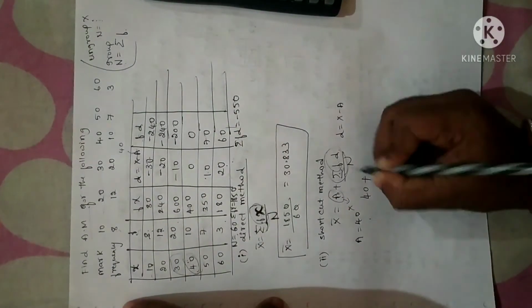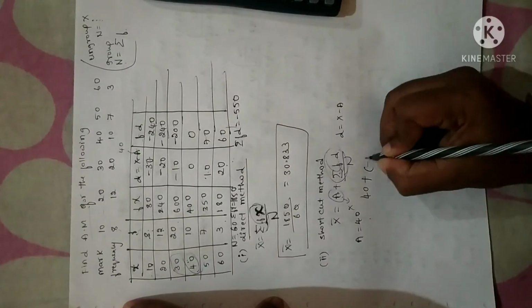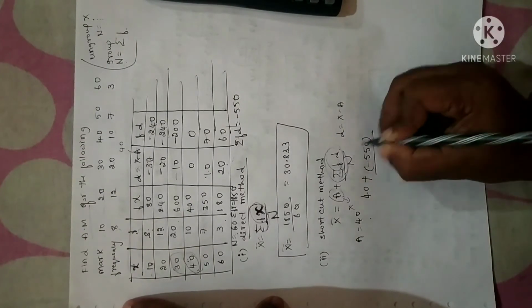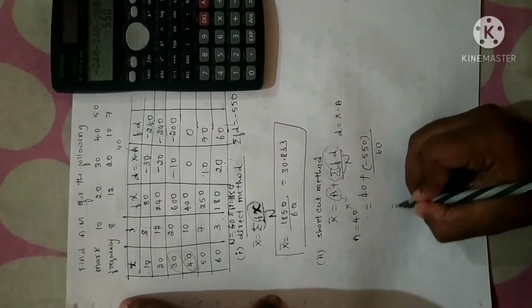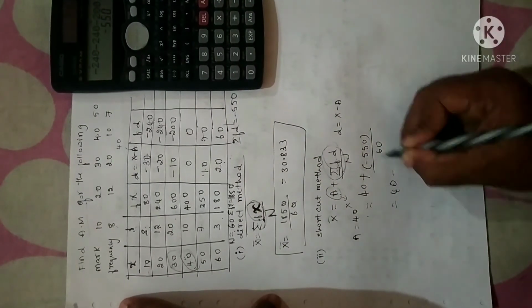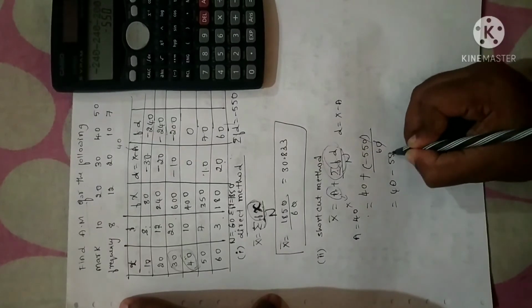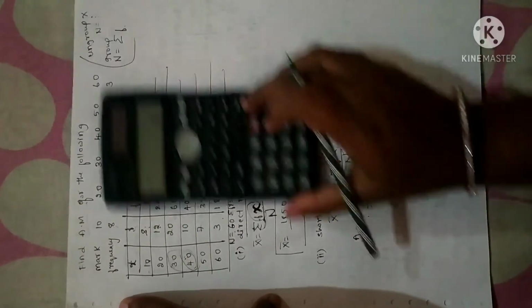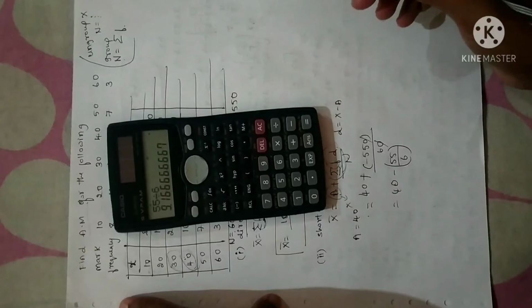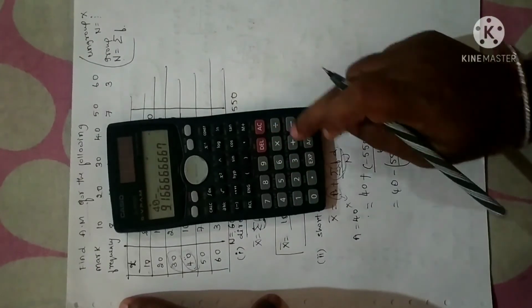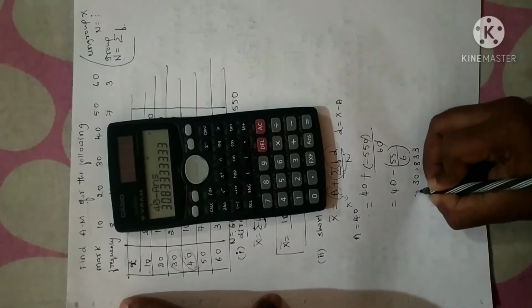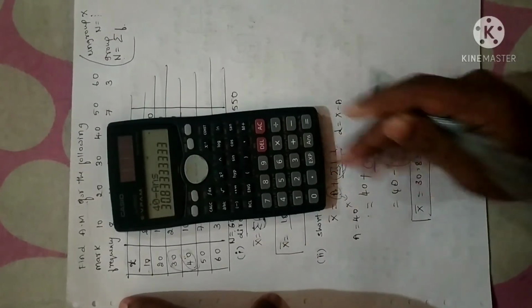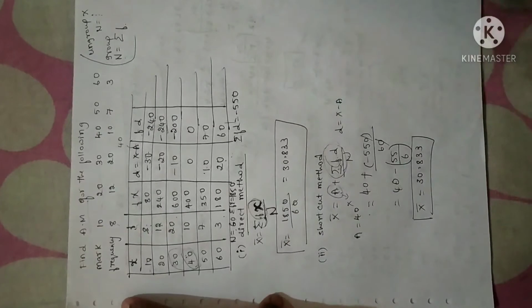A value is 40 plus sigma FD, which is minus 550, divided by n, the total sum, that is 60. Fine. So let me calculate here: 40 minus, 550 and 60, the zeros get cancelled. You will get 55 by 6. So let me simplify, 55 divided by 6. So 40 minus the answer will give us 30.833. So x bar is 30.833 and it is the same in both methods.